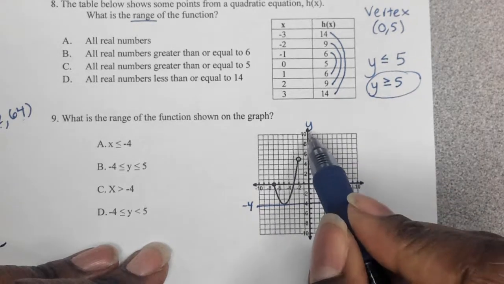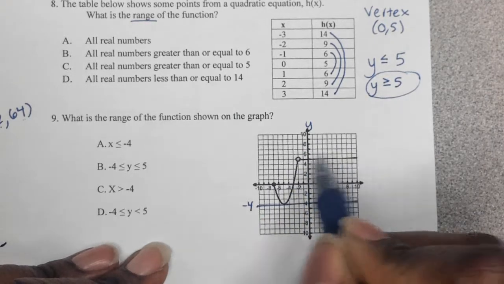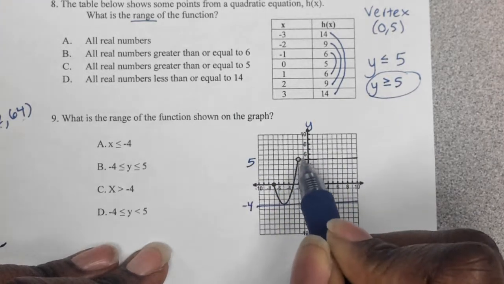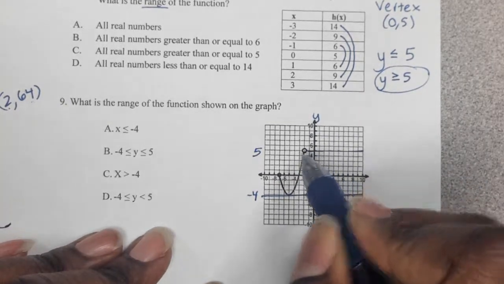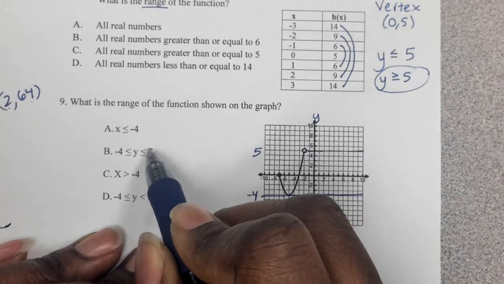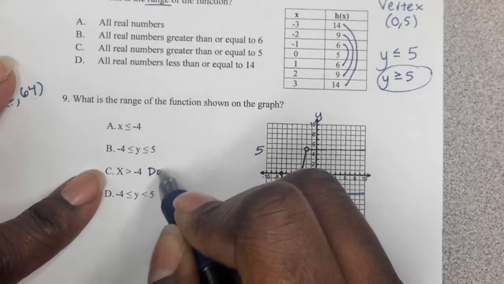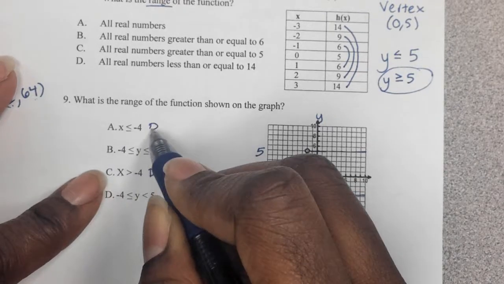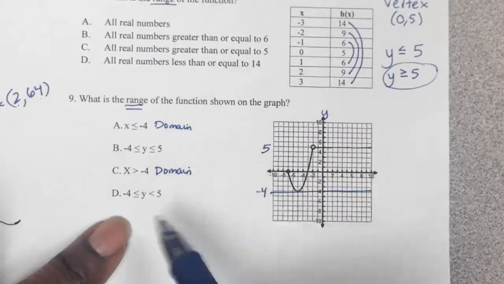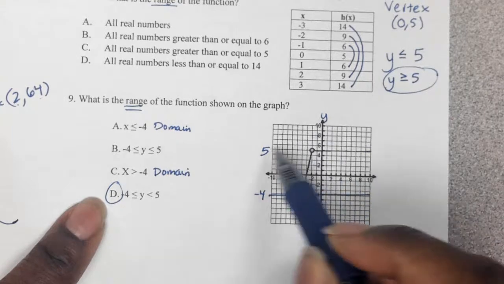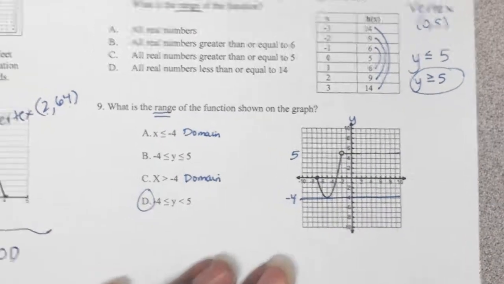And then up here, what is the highest value being used on your graph? The 5. However, notice that open circle on the 5. Since there's an open circle on the 5, you do not use the equal to with it. Like here, no. This would mean it had a closed circle. I'm sorry. If it has an x, that's talking about domain. Why would you even answer that? This x is talking about domain. No, the question asks for range. So it has to be one of these, and it's going to be D because the 5 has the open circle, the -4 is closed up. All right, that's the first part of the review.